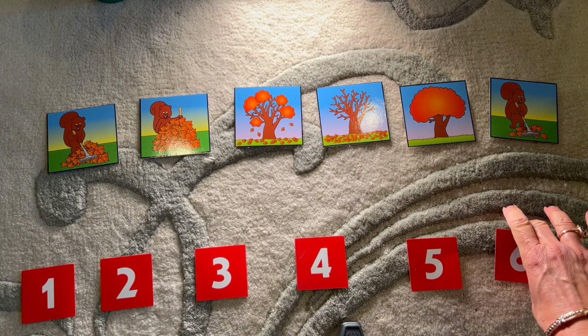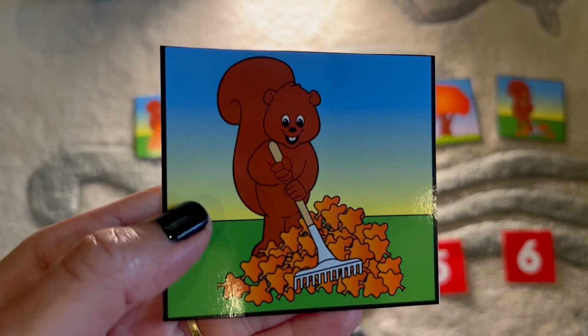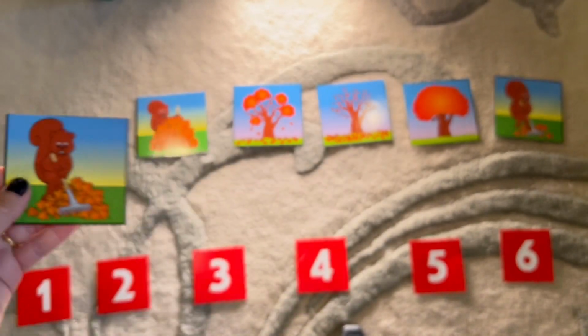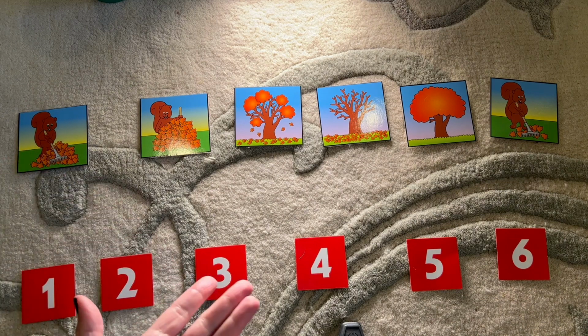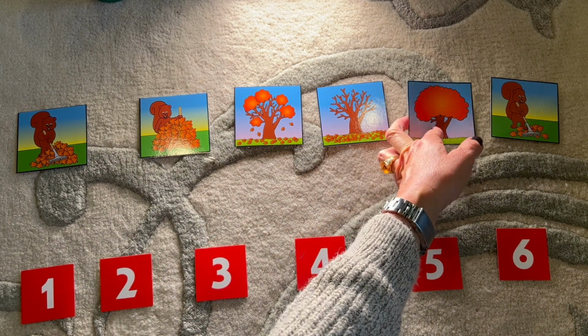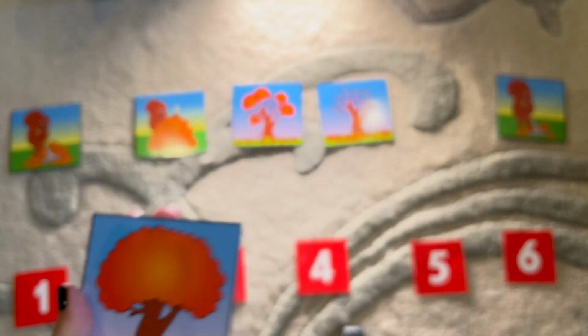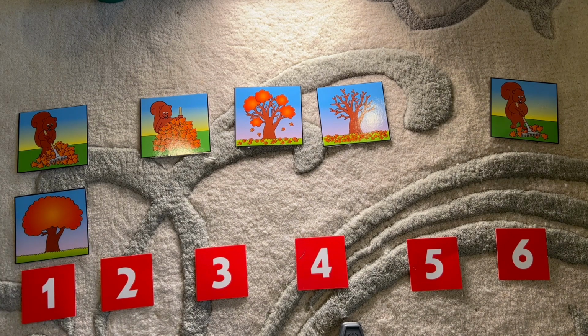Let's see which would come first. Is it the squirrel that's starting to rake the leaves? No? Okay. All right. Which one is it? That's right. The first thing that has to happen is we have to have the tree with all its leaves. Okay, that tree just turned colors. Remember, in the fall time, the leaves change colors, then they turn brown and there's no more moisture left in them, so they get crumbly and they flutter to the ground.